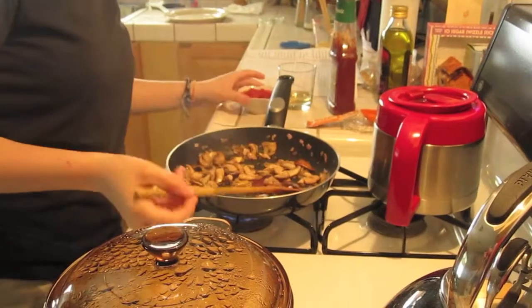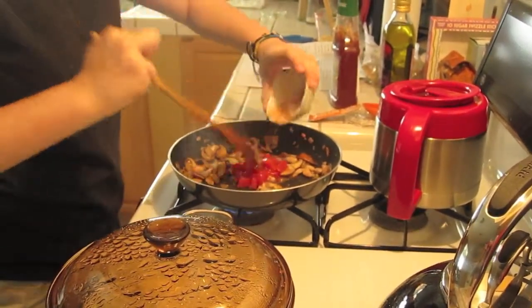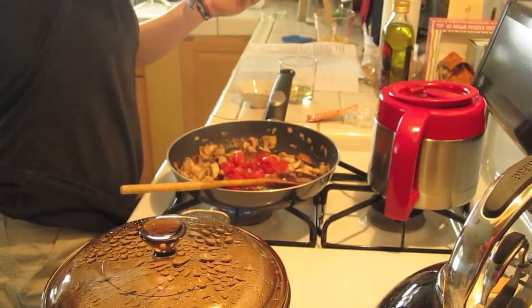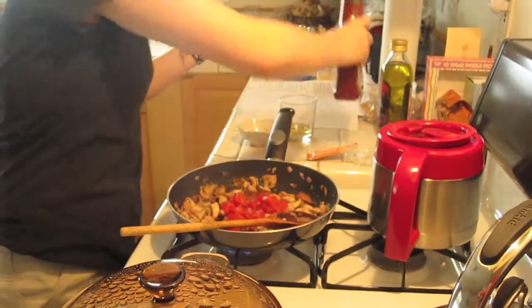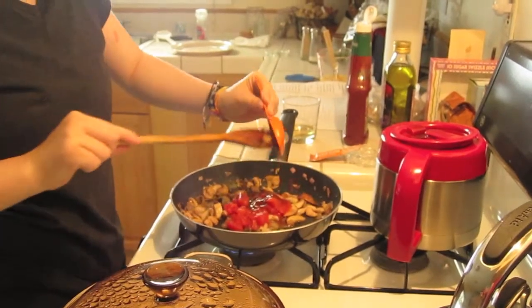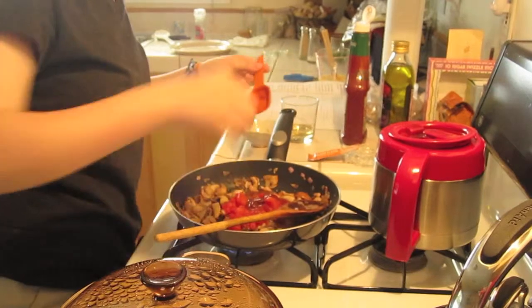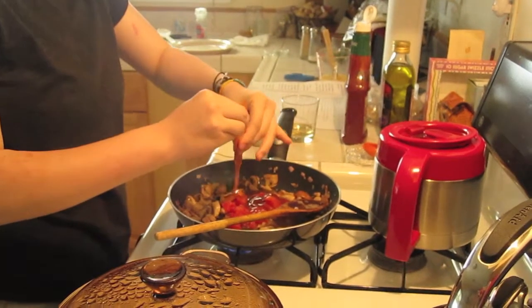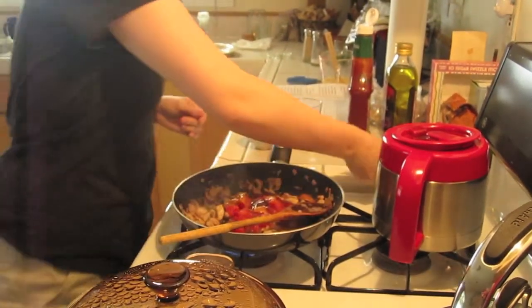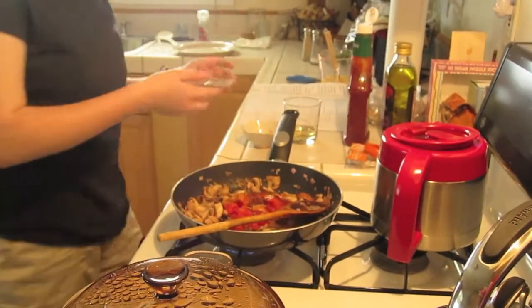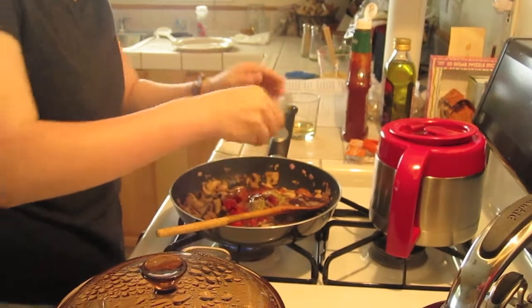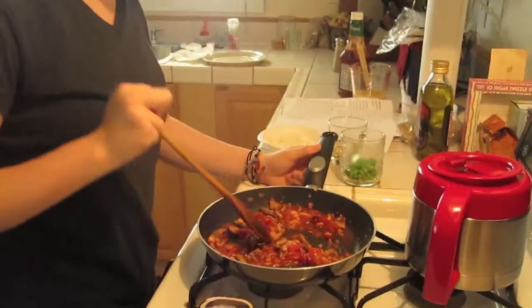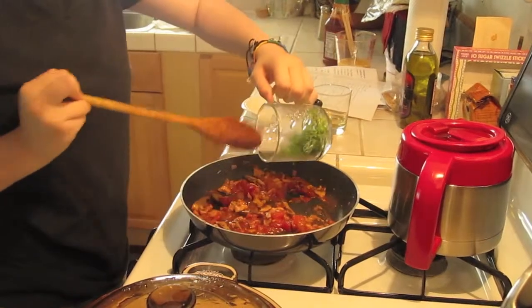And now we add the canned tomato, the tomato ketchup, the chicken flavor, and the herbs. And now we add the green peas.